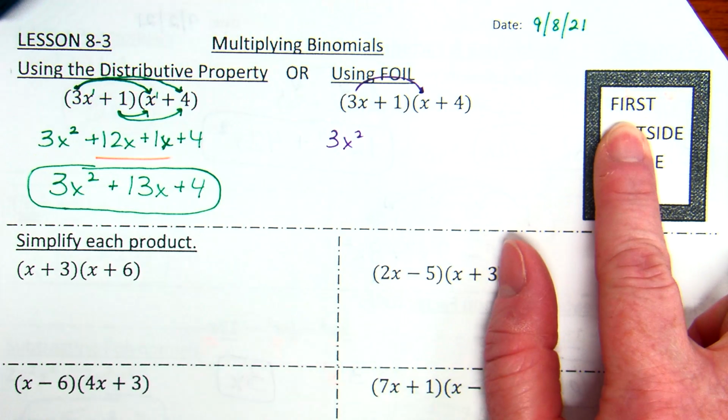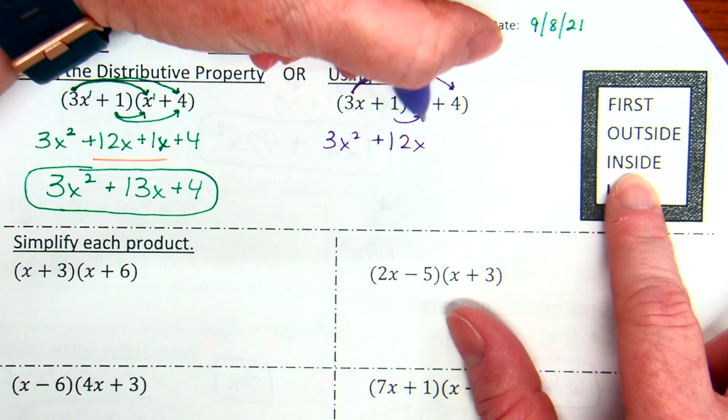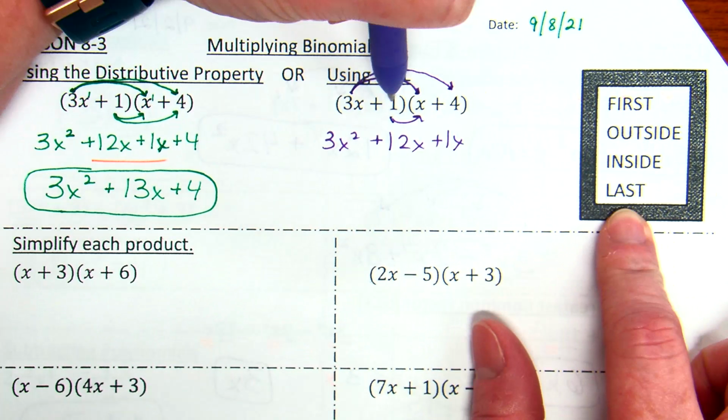Then it says we do the insides. The insides are the inside two pieces. 1 times x is 1x. And last is the last piece, the last term in each parenthesis. So the 1 is last and the 4 is last. 1 times 4 is 4.